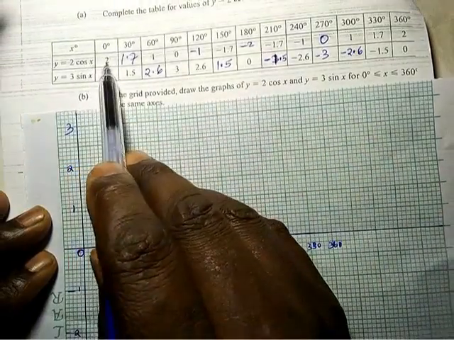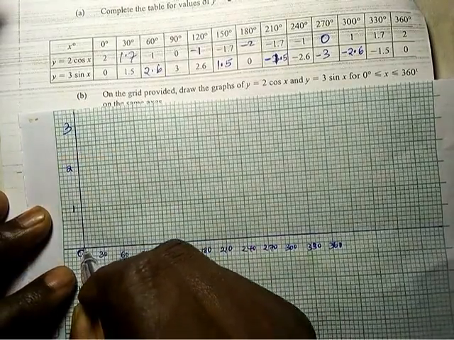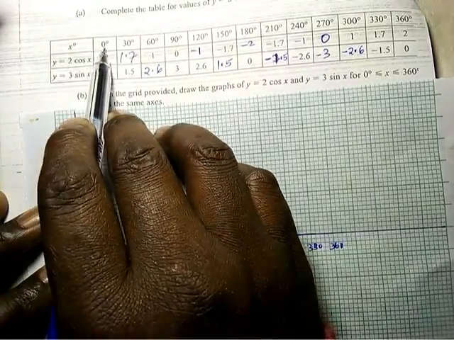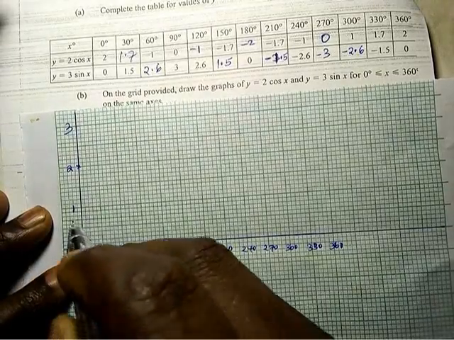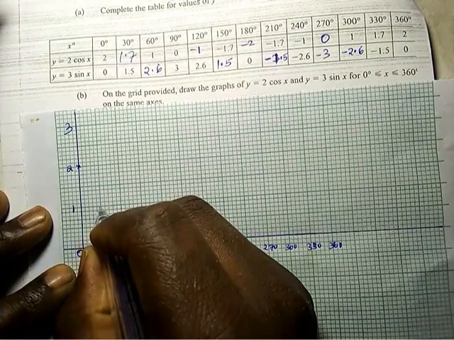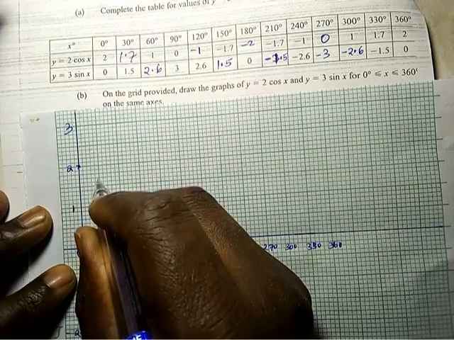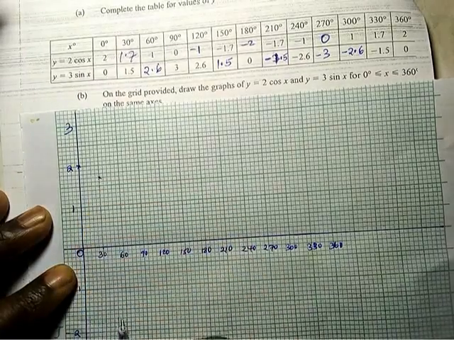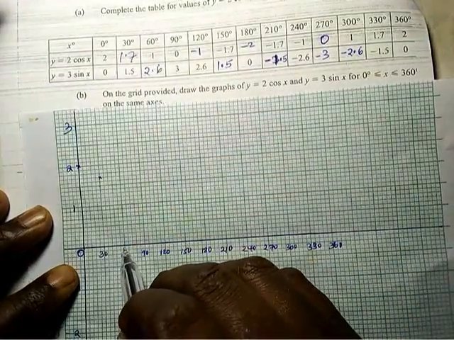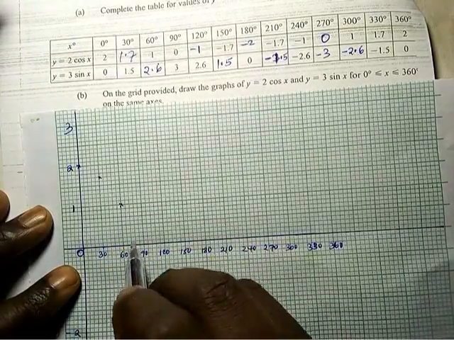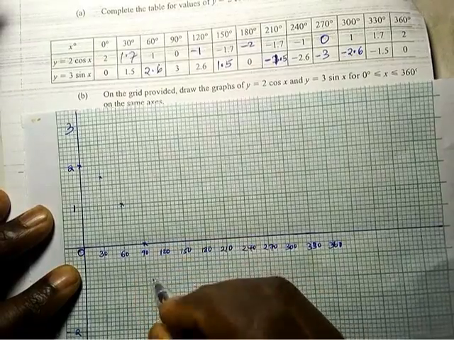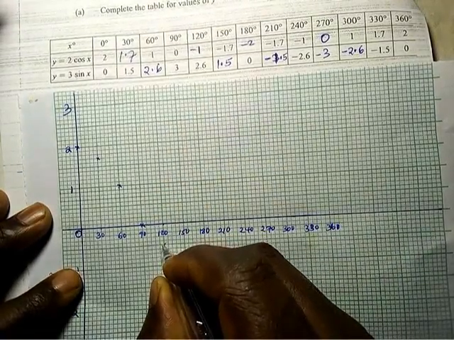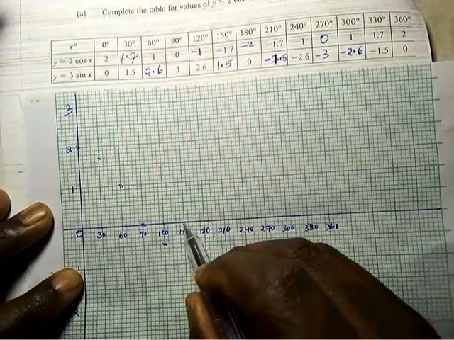So when x is 0, y is positive 2. So we put a point there. When x is 30, y is positive 1.7. So this is 1.5, this is 1.1, 0.2, 0.3, 0.4, 0.5, 0.6, 0.7, 0.8, 0.9, 2. So this is 0.7 there. When it is 60, it is 1 here. When it is 90, 0. Right? When it is 120, -1 there. When it is 150, -1.7.